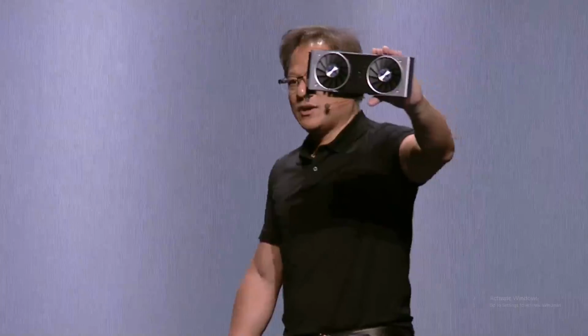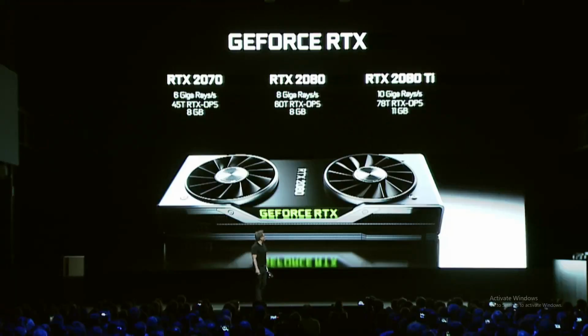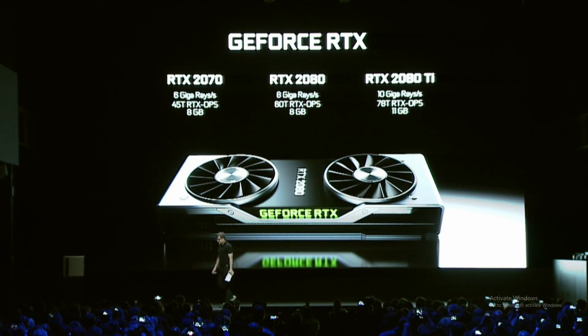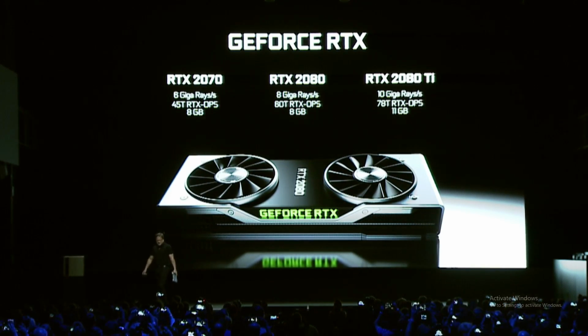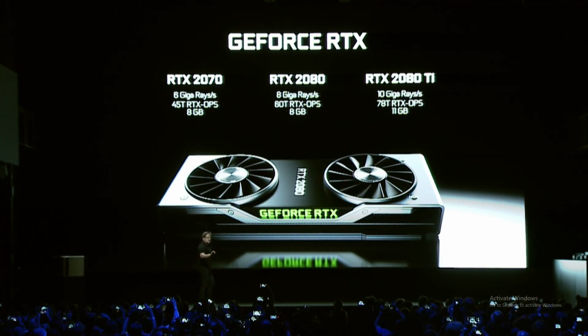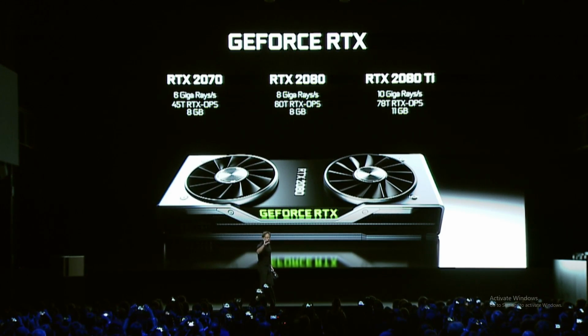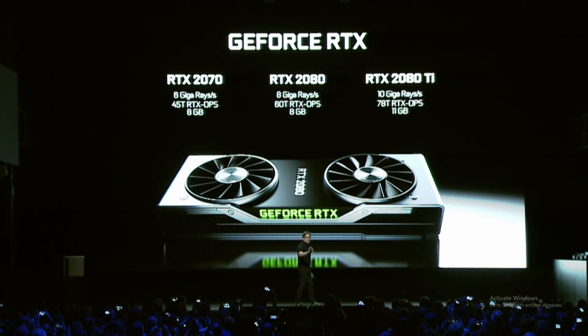We're announcing 3 models today. The RTX 2070 with 6 gigarays per second, 5 times that of a Titan XP. 45 trillion RTX ops per second.